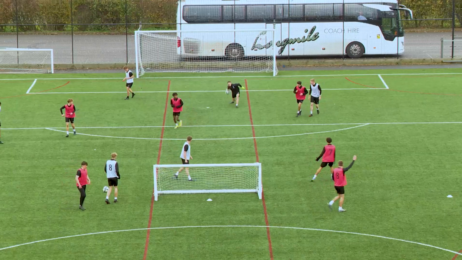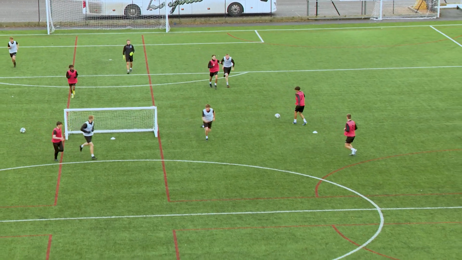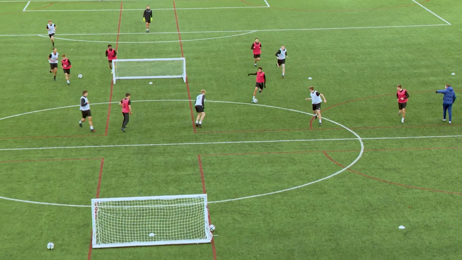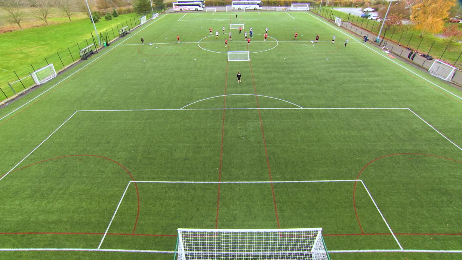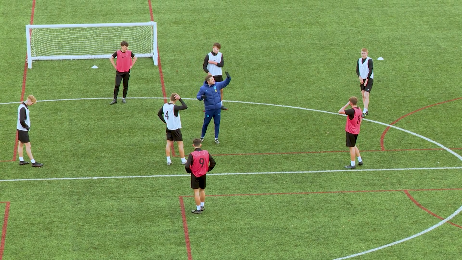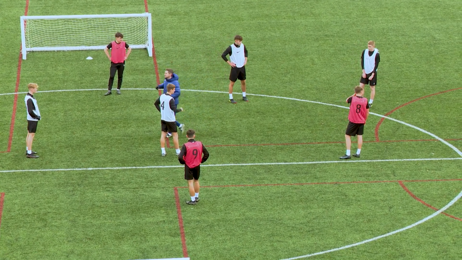Play to a Red, off we go, play to a Red, Red's attacking his goal. Get back in, Whites, get back in quick. Good, well done. We're going to have two wide players. One is going to stay that side of the pitch, come the other side of the pitch for us.